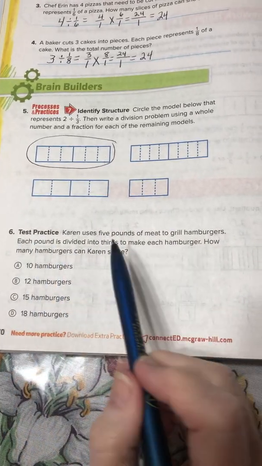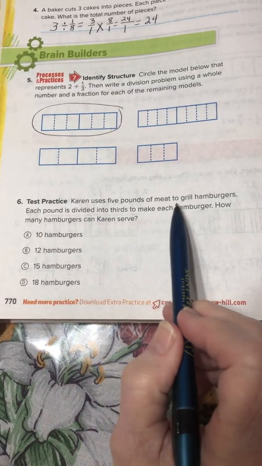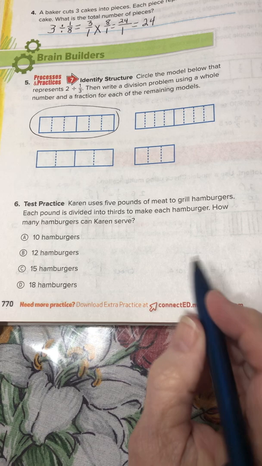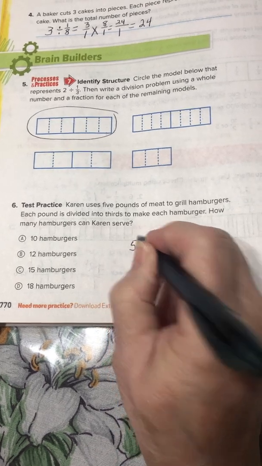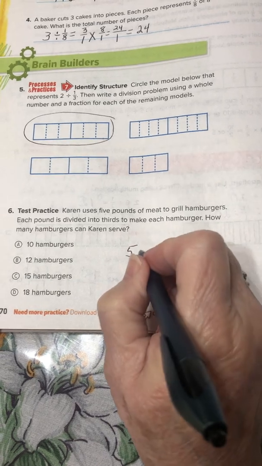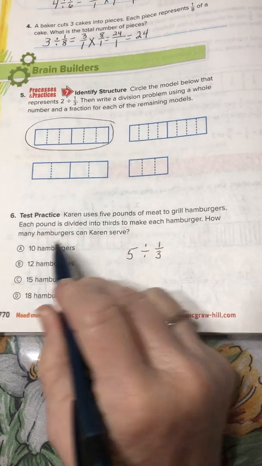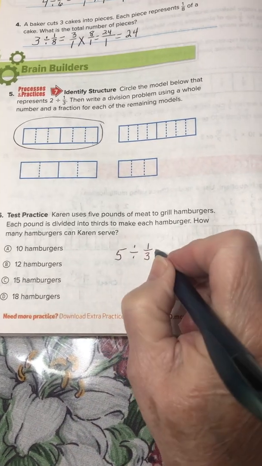Look at number 6. Test practice. Karen uses 5 pounds of meat to grill hamburgers. So she's got 5 pounds. Each pound is divided into thirds, so she's dividing into thirds. How many hamburgers can Karen make?